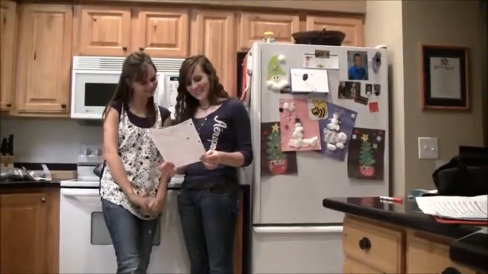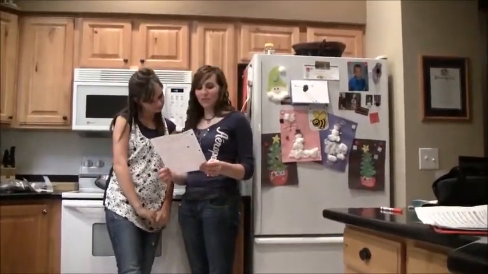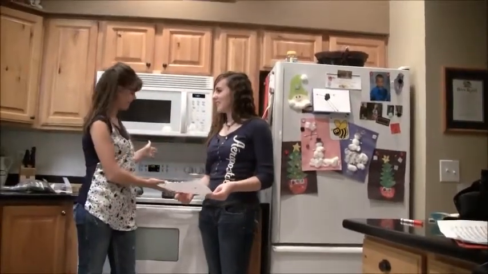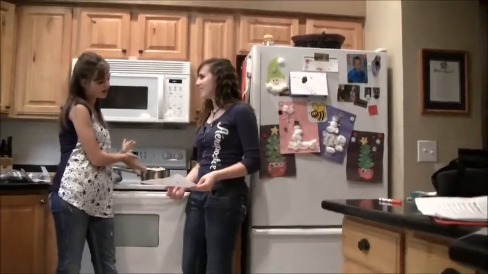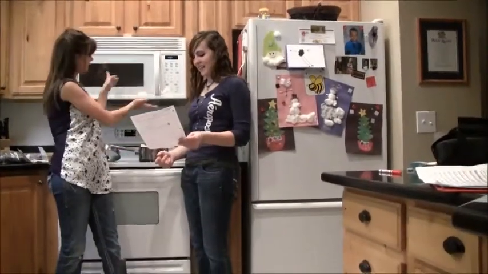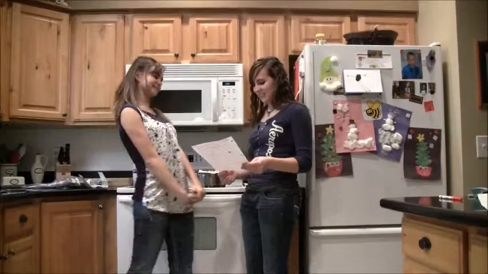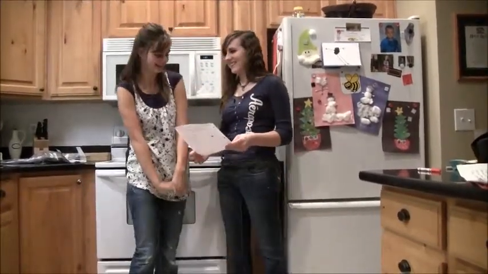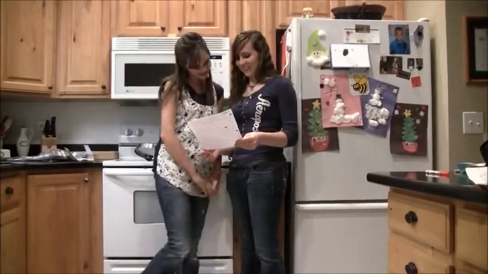We did some research and found that the oven uses 10 to the 4th joules per second. Oh, by the way, I should mention that the microwave cooked using radiation. The heat energy travels through space, which is radiation.